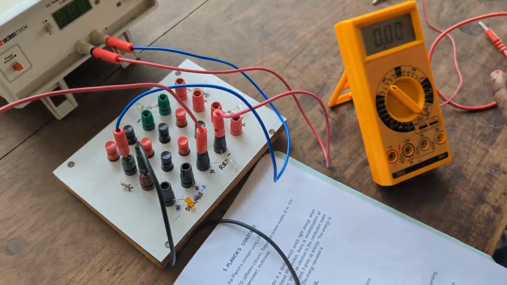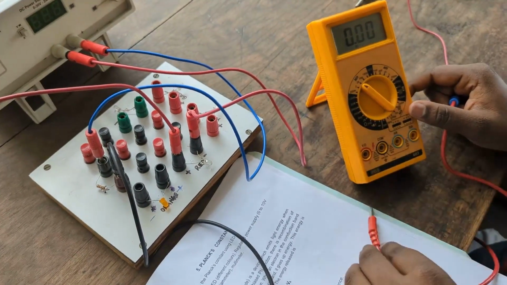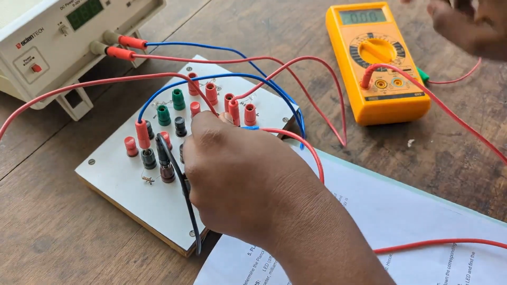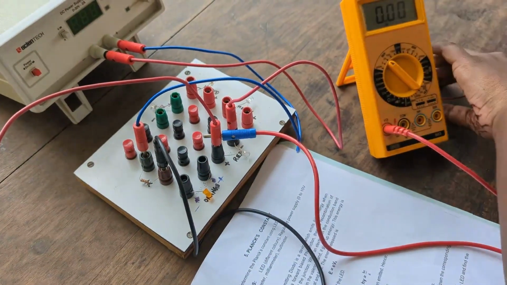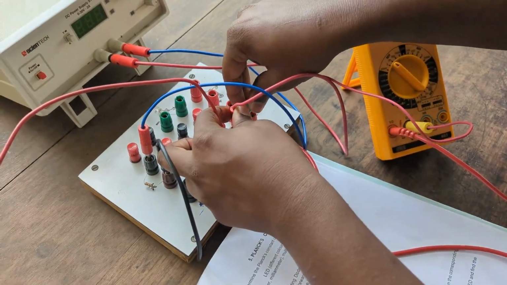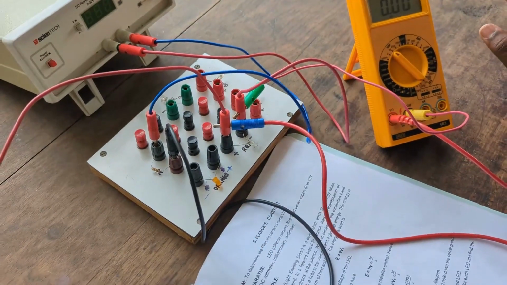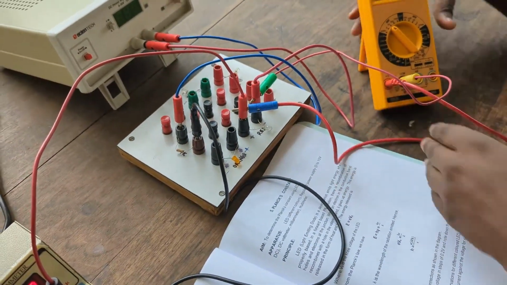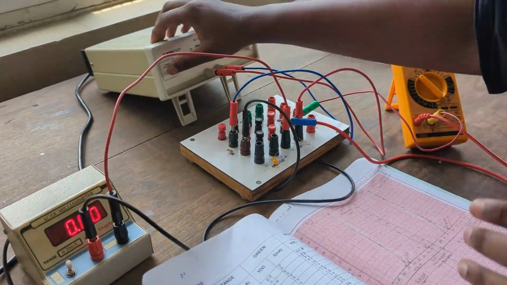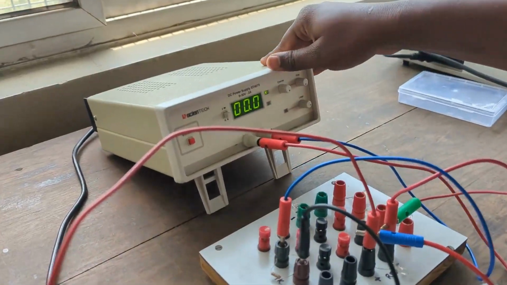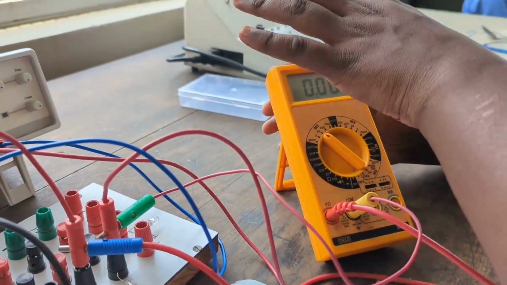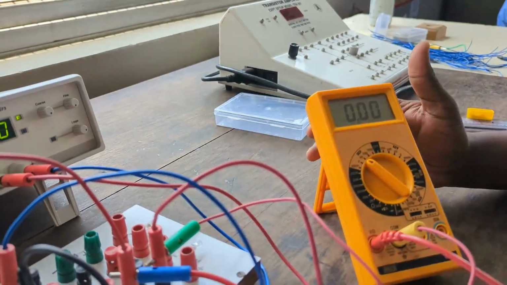The second connection is also easy, where the positive of the voltmeter will be connected to the positive of the LED, as you can see. And the negative of the voltmeter will be connected to the negative of the LED, so we can read the potential difference across it. Now, as you can see, the voltage is 0 and the current is 0. You will be taking the voltage readings only across the LED and the current reading across the milliammeter.